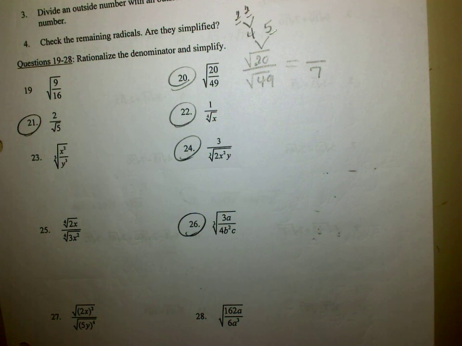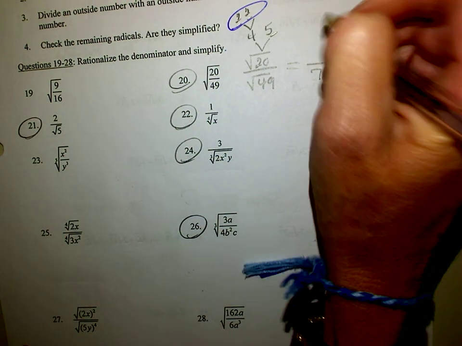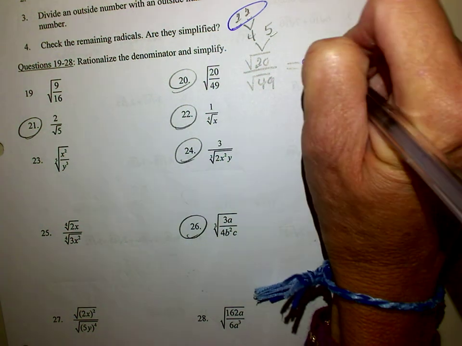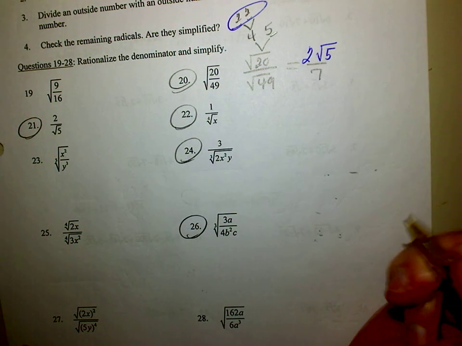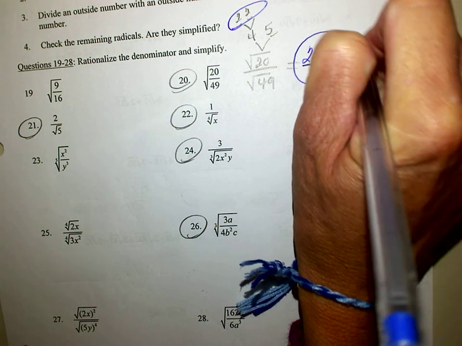Now since I don't have a root index, I'm looking for 2 of the same number, which I have. So the 2 is going to come out in front, and the 5 is going to stay underneath. And again, that's all divided by 7. So that's my answer to 20.